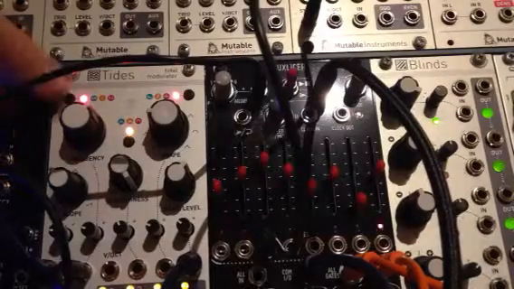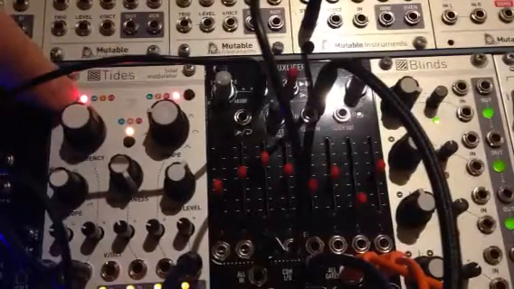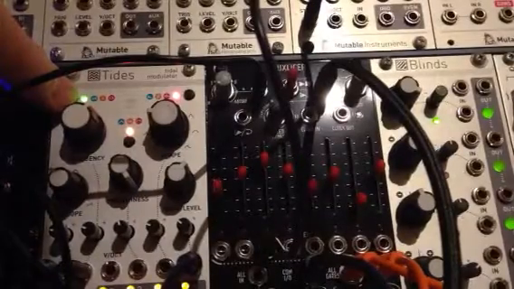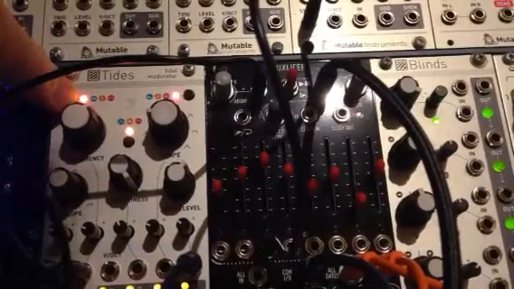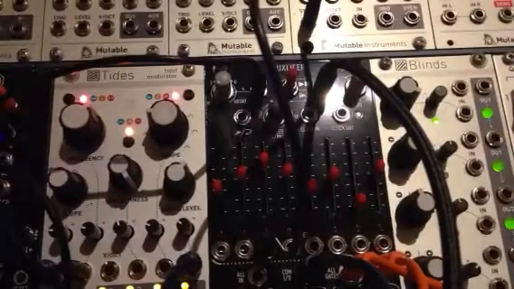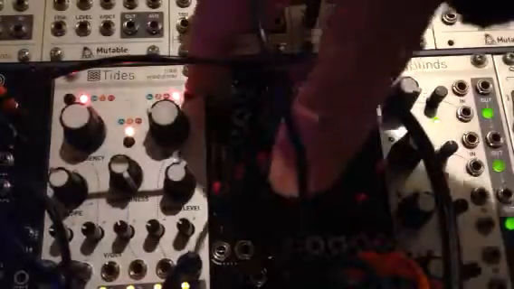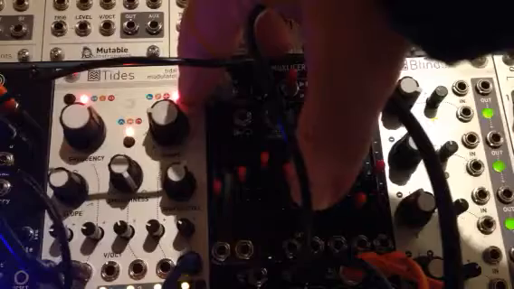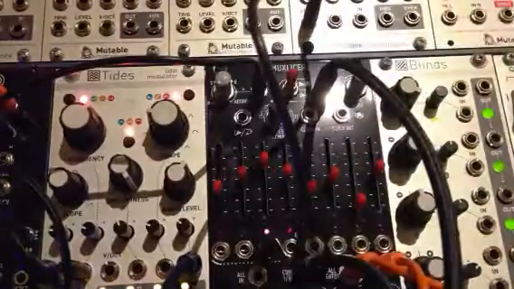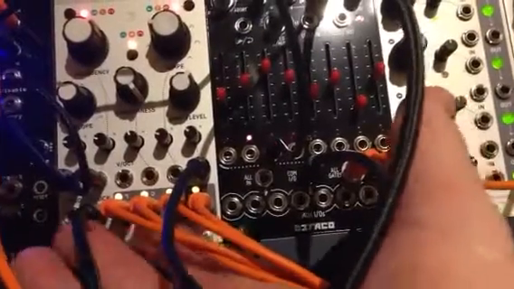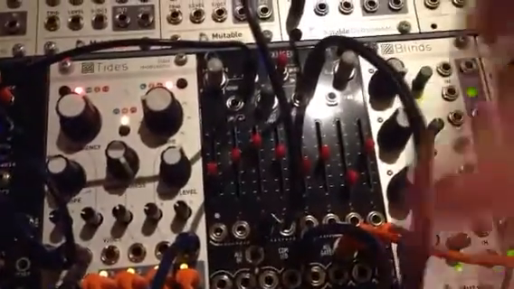Here on the left you can switch between the three modes of the Tides. Very low frequency mode, and audio mode. That's the red one. And here on the right you can switch between the several output modes. Here below you see the four outputs of the Tides.